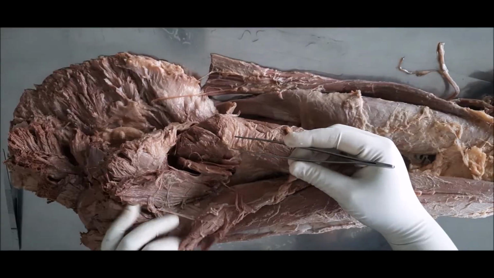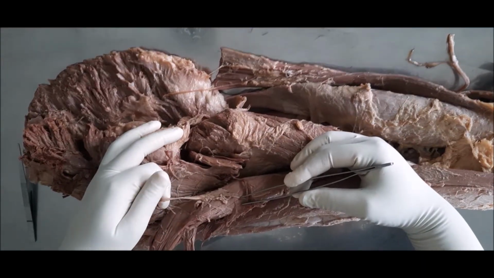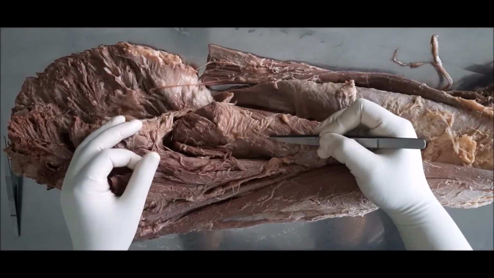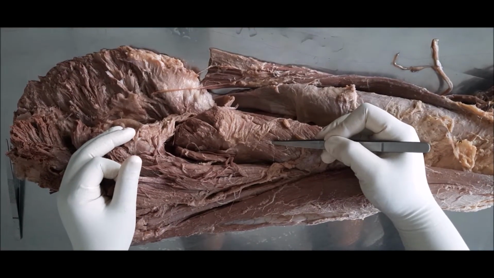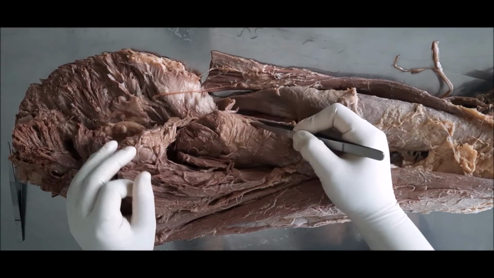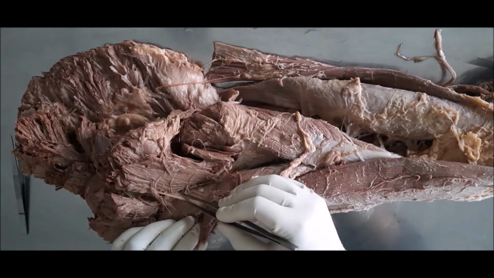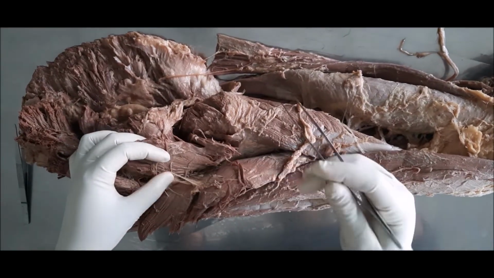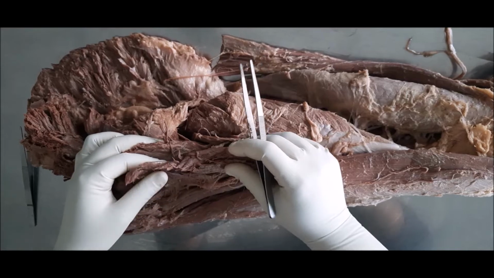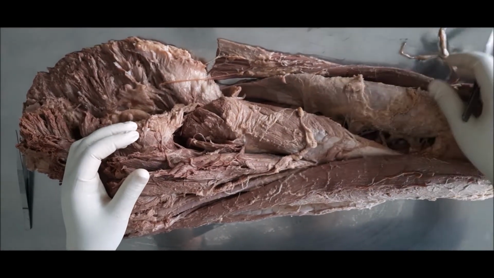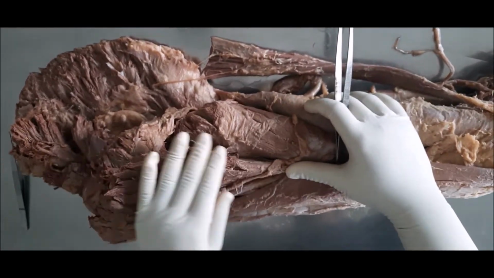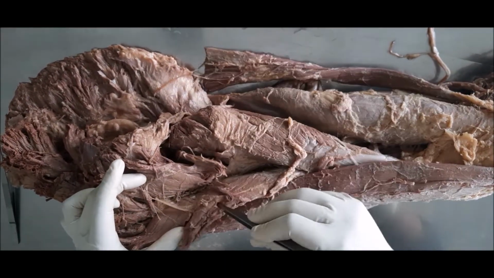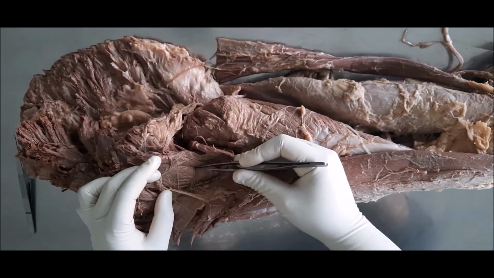So we can say that all the muscles of the medial compartment of the thigh are supplied by the obturator nerve. The obturator nerve has two divisions, anterior and posterior, which are divided by the adductor brevis muscle. The anterior division of the obturator nerve supplies the gracilis and adductor longus muscles, and it also supplies the adductor brevis muscle.